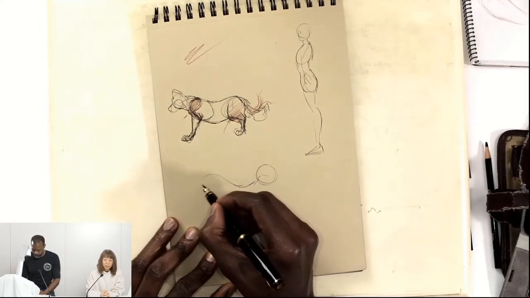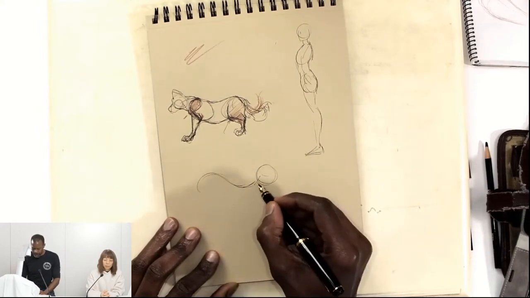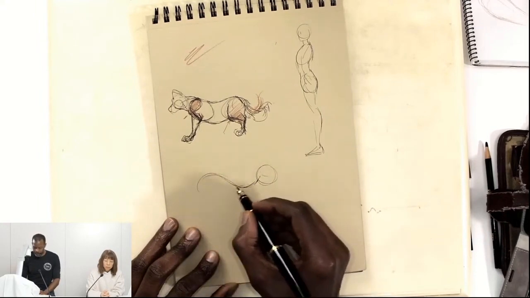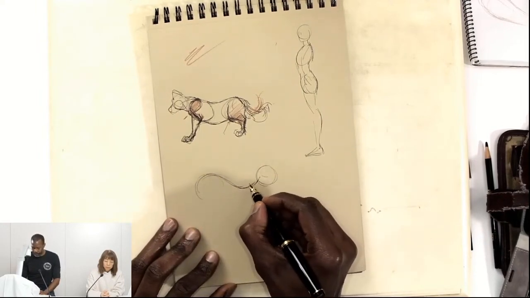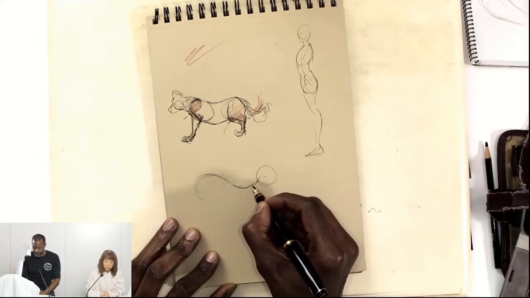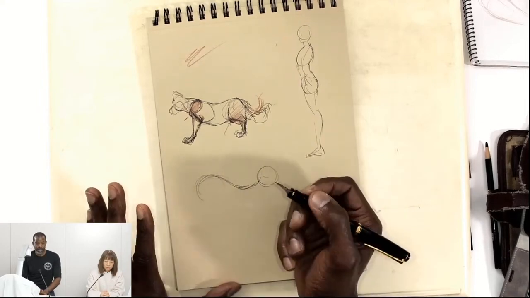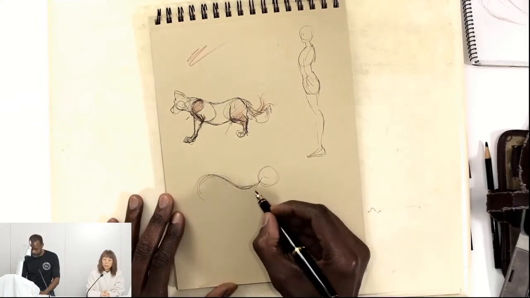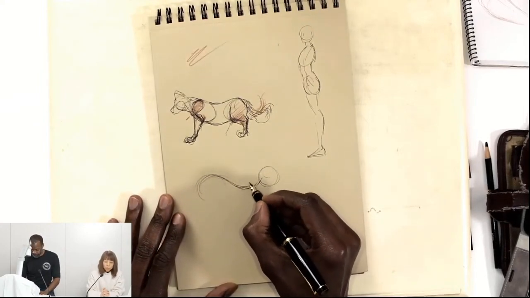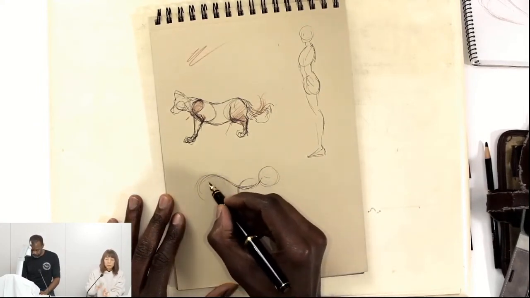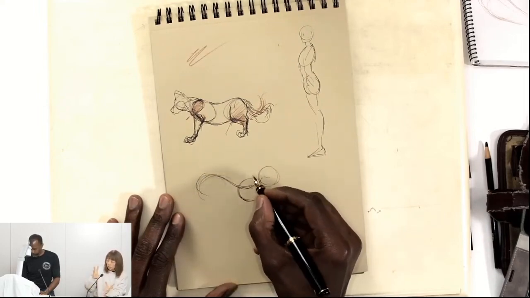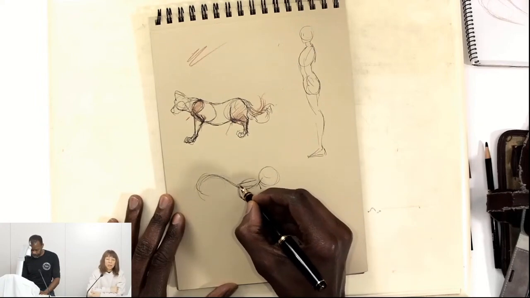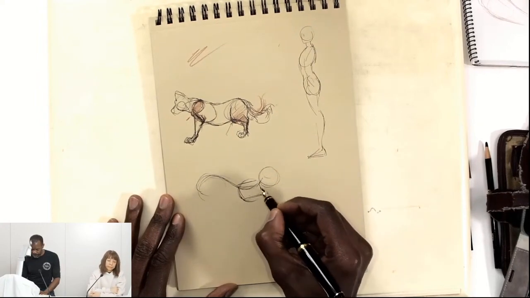I'm using the same principle: I want to have some sort of relationship between all the lines that I'm doing here. So I want to have a flow here. The structure is the same, but rather than focusing on it first, I start from the flow along the back.